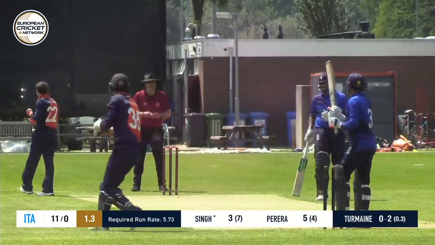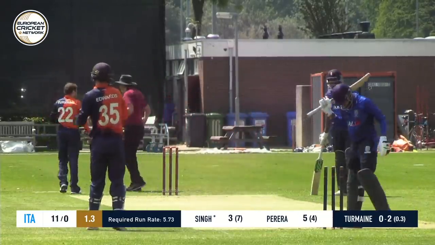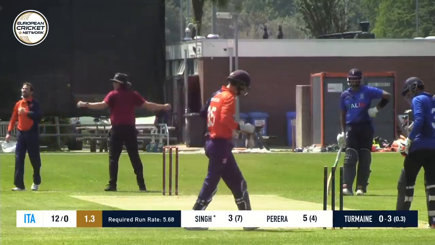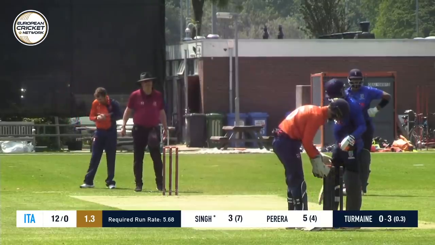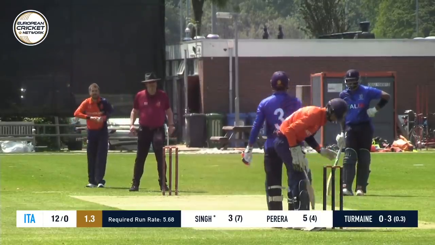This one again, short and wide. Ooh. Oh, he's a right-handed batsman. Oh, no, signalled wide by the umpire. Right-hander or left-hander? He is right here, so it was a wide.